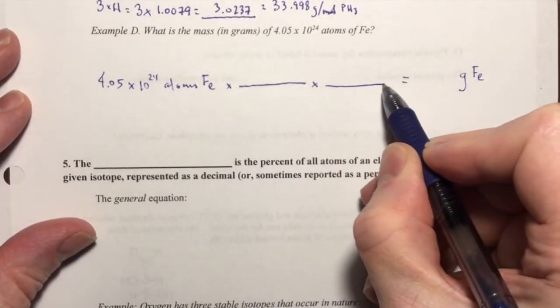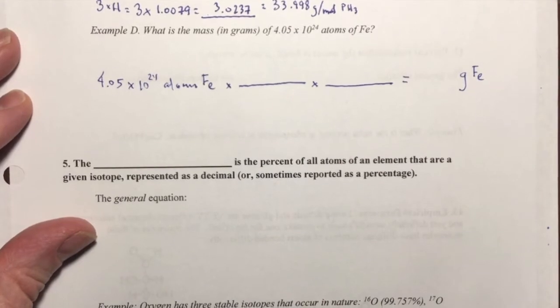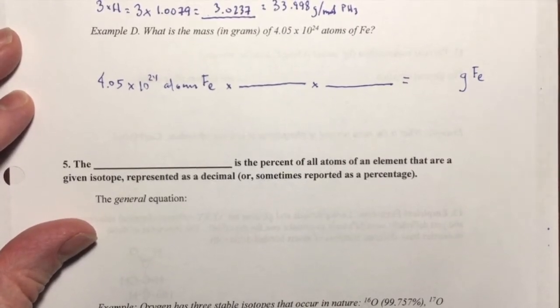So I'll put the placeholders there, and I'll ask you to pause the video and continue to work that problem, get the answer, and then resume the video and I'll show you my work.